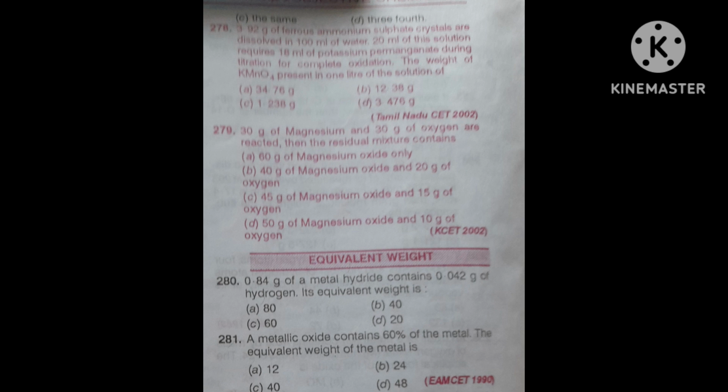Now, 30 gram magnesium will react completely with O2. Here, according to the question, they have given 30 gram magnesium and 30 gram oxygen. Reaction is between these two. Both are 30 gram.